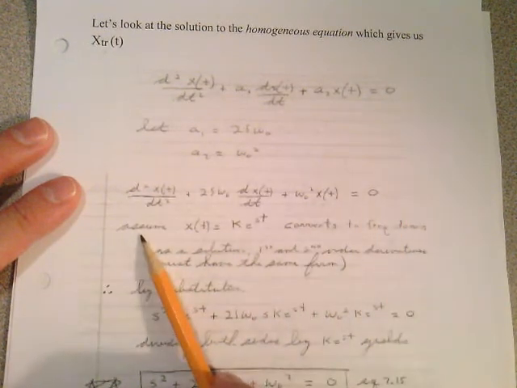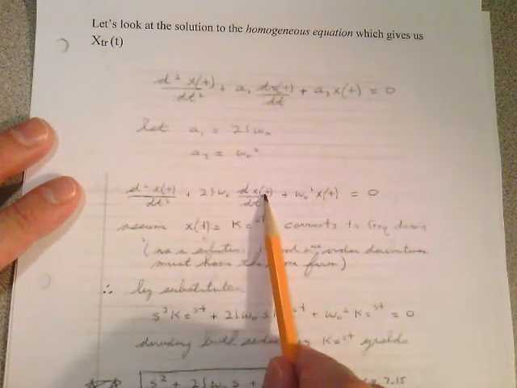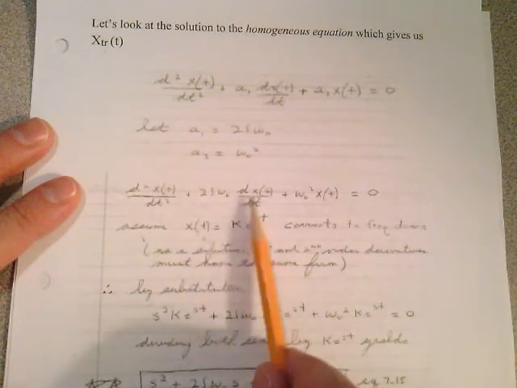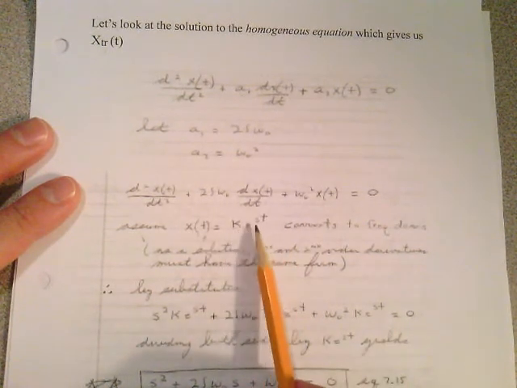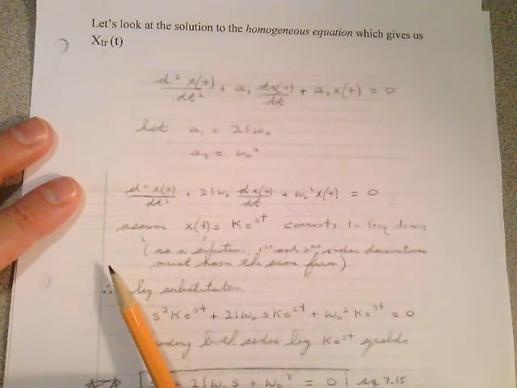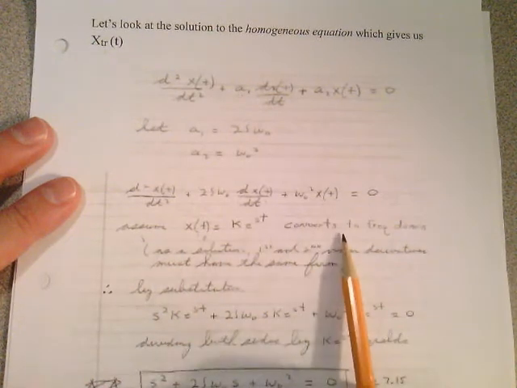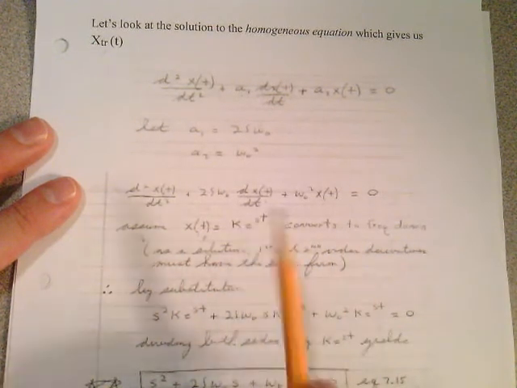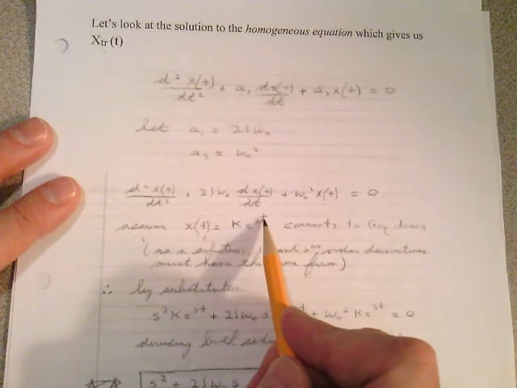Now we're going to assume the solution to this. We're going to assume the transient solution to this is K e to the st, just like we did in the first order system. But we're going to convert it to the frequency domain, s of t here.